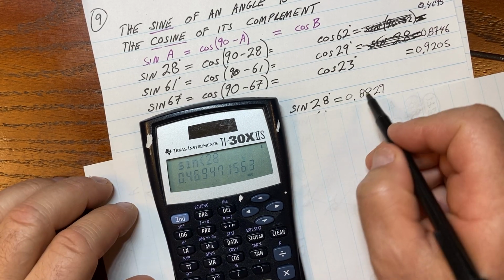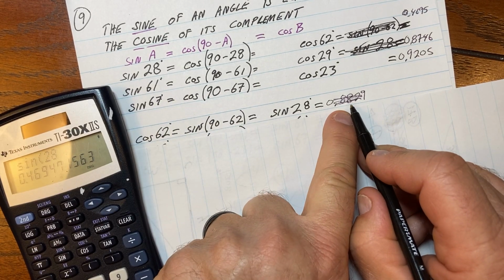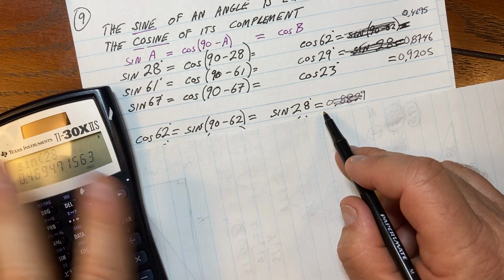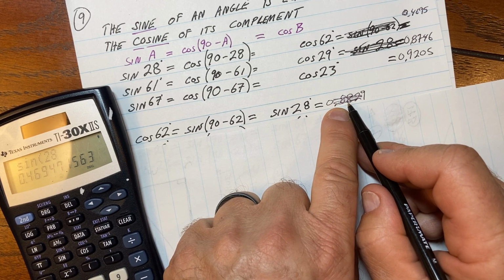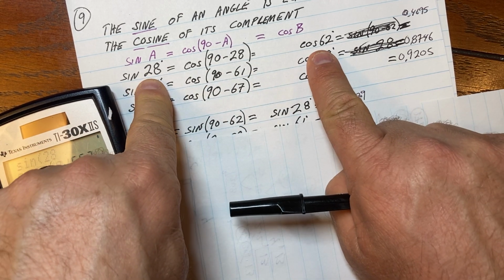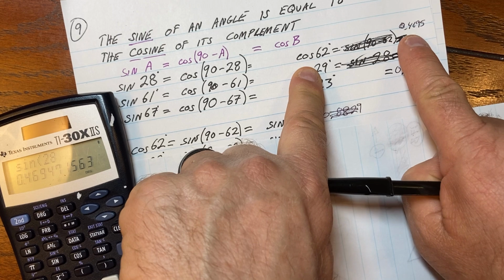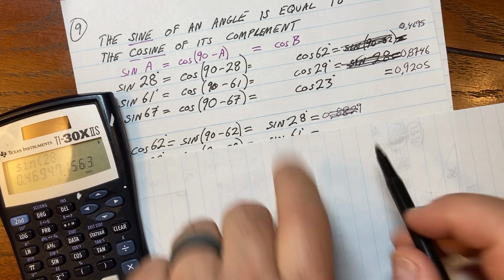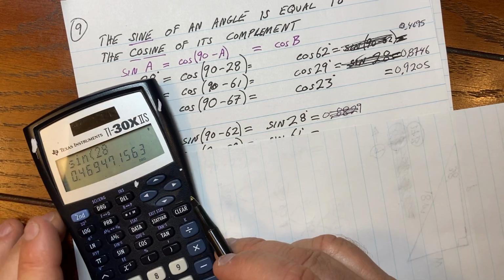I hope you saw what I did wrong. Here's why I know I got the wrong answer: I know I made a mistake somewhere because sine of 28 should be equivalent to cosine of 62, which is 0.4695. I'm expecting to get 0.4695, and I didn't.